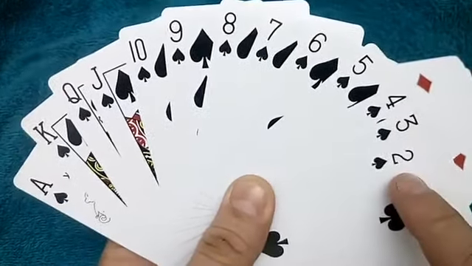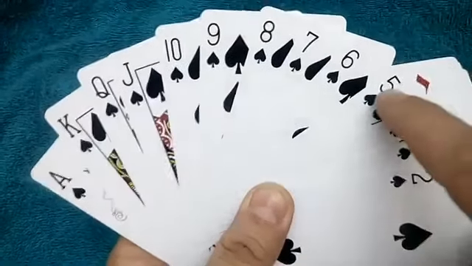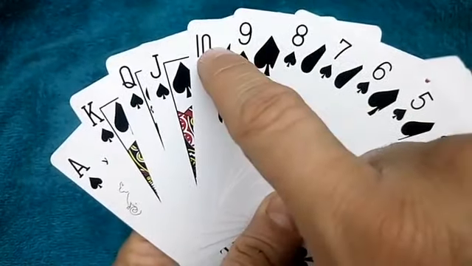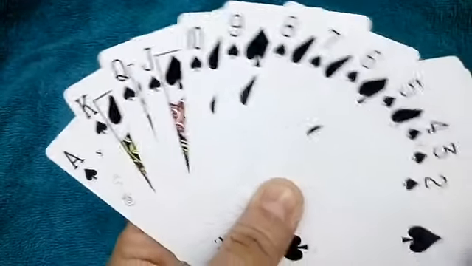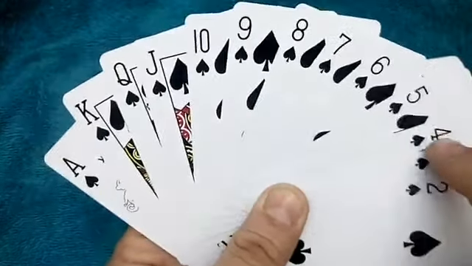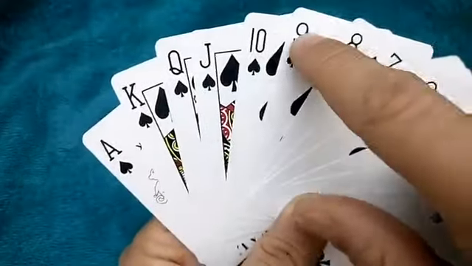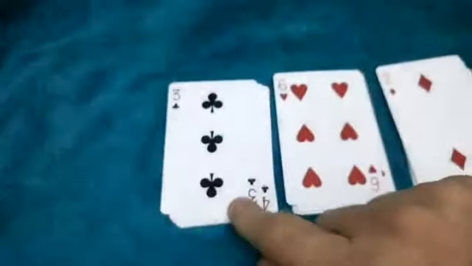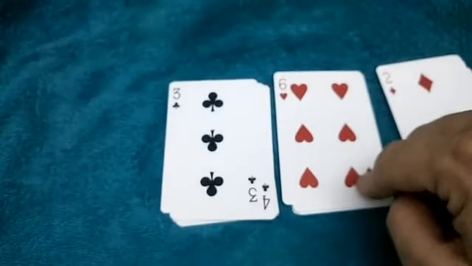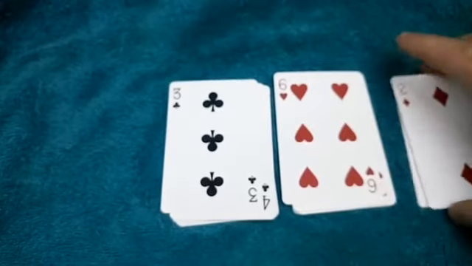3, 2. Now you can count: 1, 2, 3, 4, 5, 6, 7, 8, 9, 10, 11, 12, 13. No, let me count them again: 1, 2, 3, 4, 5, 6, 7, 8, 9, 10, 11, 12, 13. So we have 13 cards in spade. The same way we have 13 cards in club, 13 cards in heart shape and 13 diamond cards.